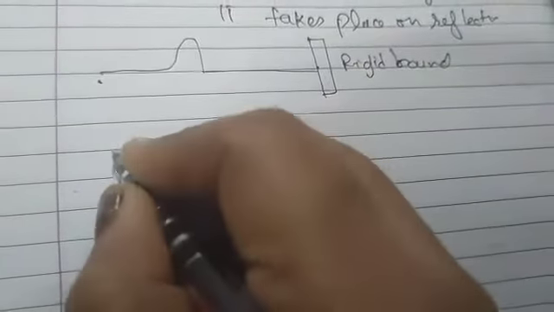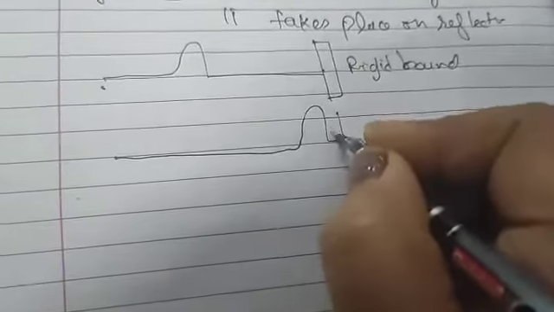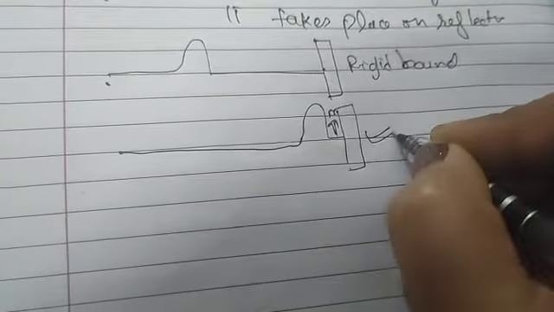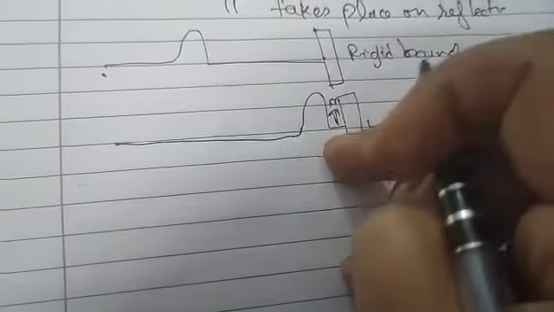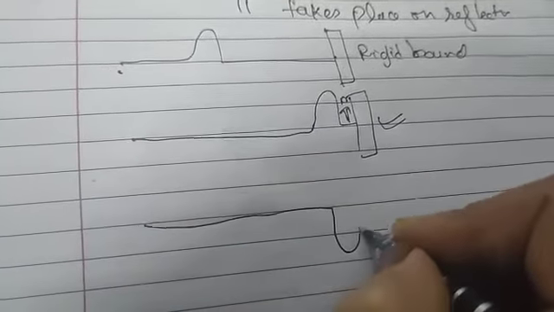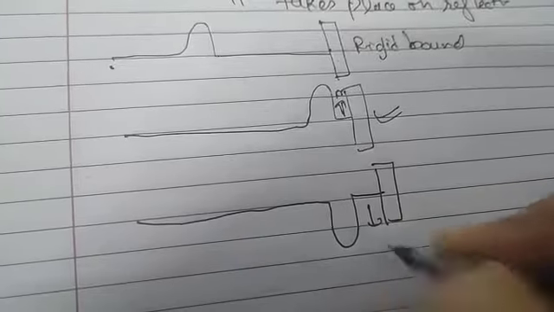When it comes closer and hits the wall, it will exert a force F on the wall in the upward direction. Since the support is rigid, it will remain unaffected, and in turn it will give an opposite reaction in the opposite direction, and the pulse will move in the opposite direction with this force.